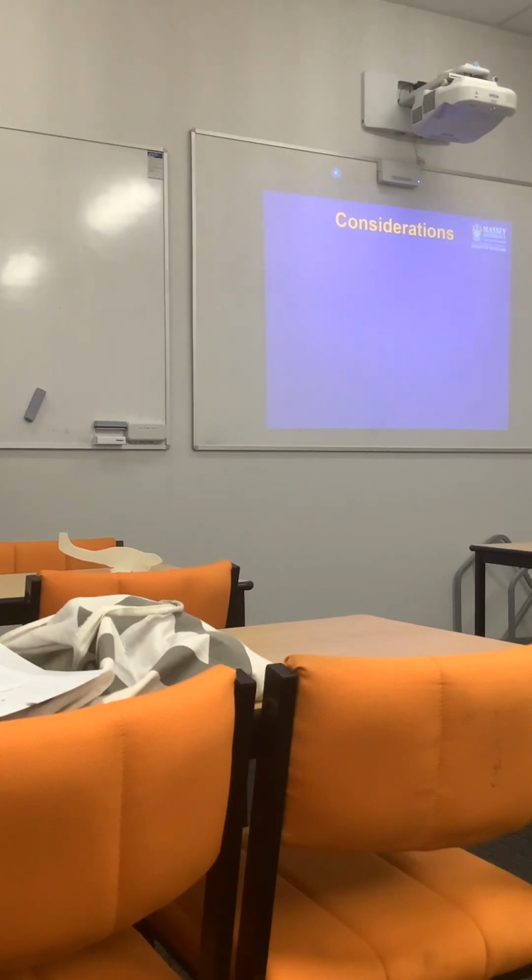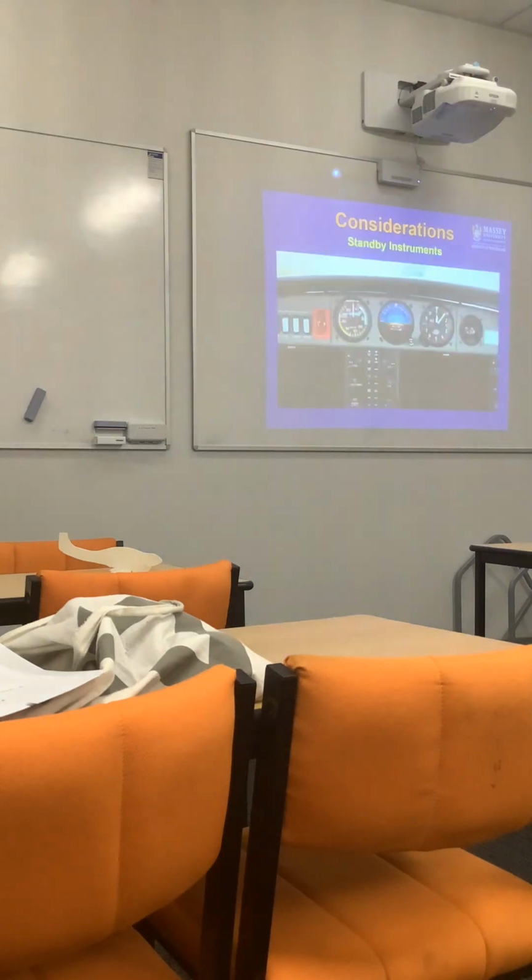Okay, so hopefully there's no poster around. We've got a PFD, we've got an MFD. Let's assume we've lost both screens. So what standby instruments are available to us? Students will hopefully tell you, and you can say there's 4, and then you can bring up the slide.